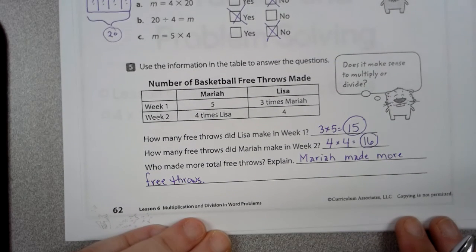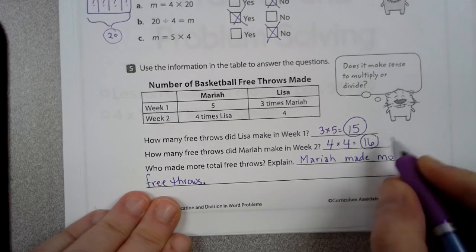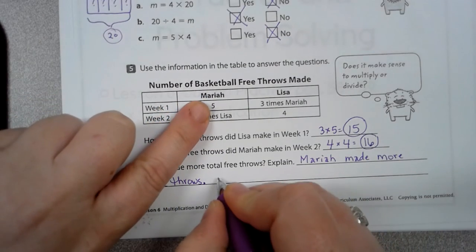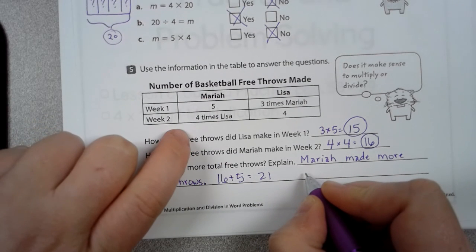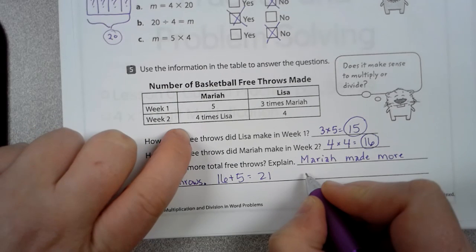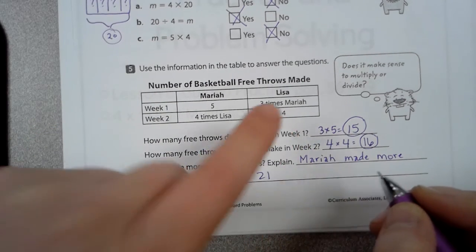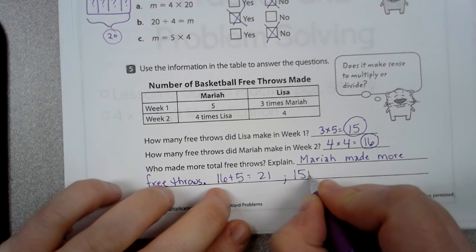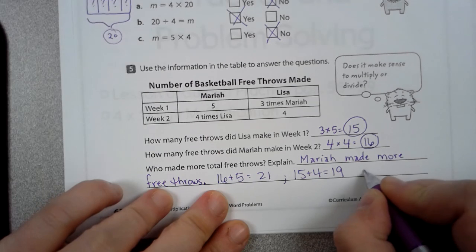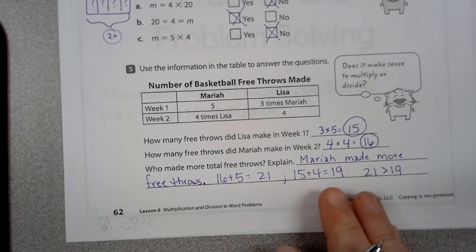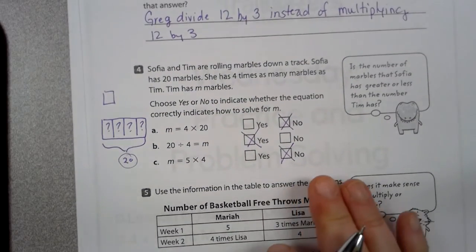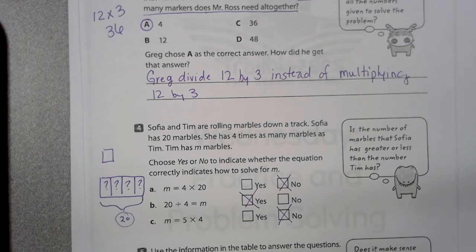So we could say that total, because we have 16 and then 5 the first week, is equal to 21. And then Lisa was 15 plus 4. And we know that 21 is greater than 19. So once again, we have to do the totals. All right, so that is just a review on your skill. And then we'll get back to it in your practicing skills.